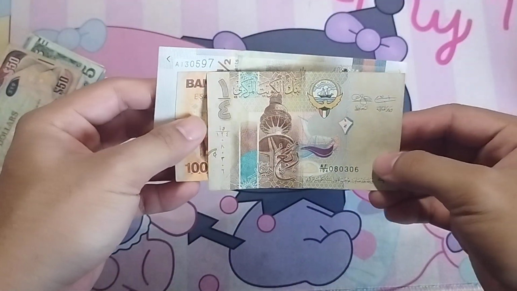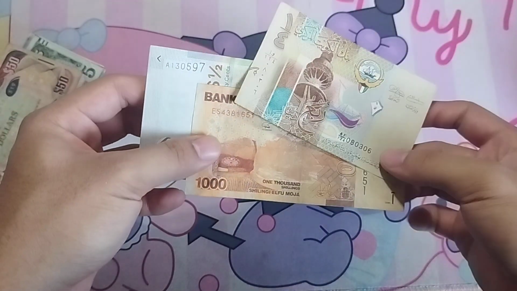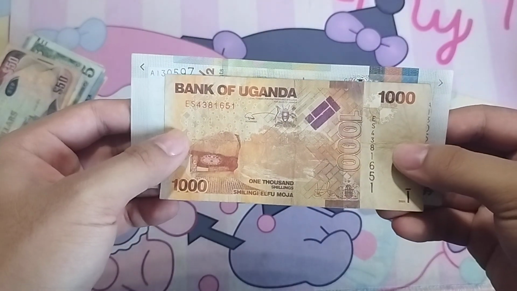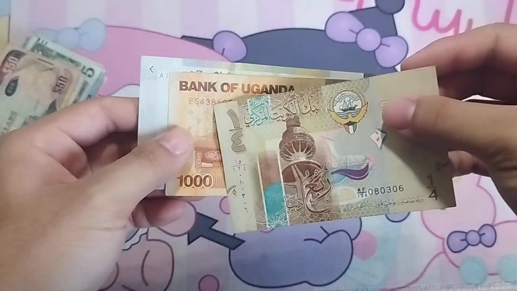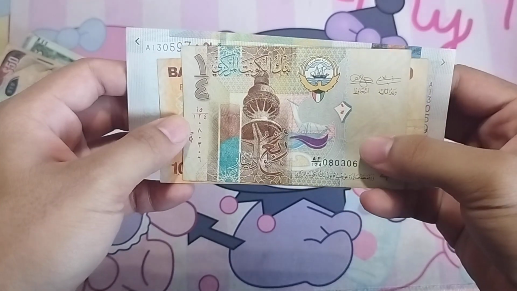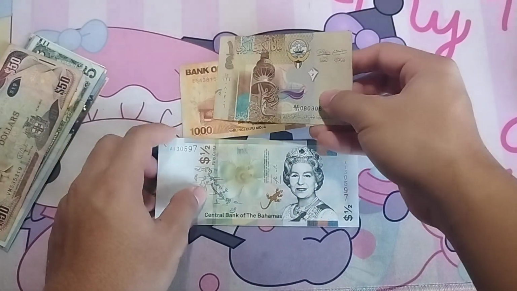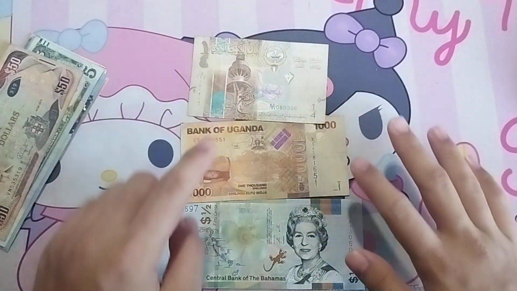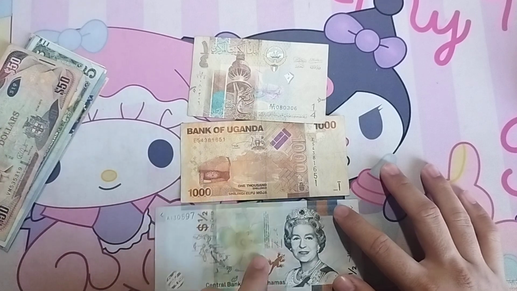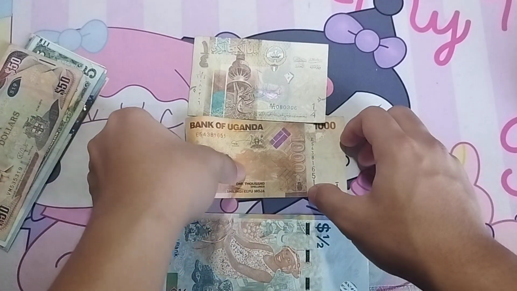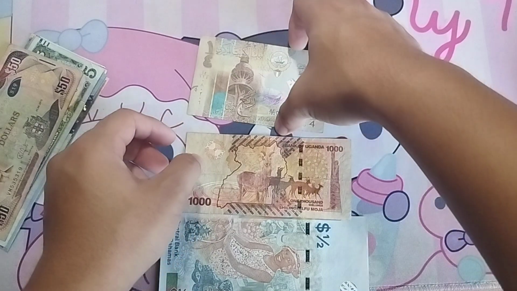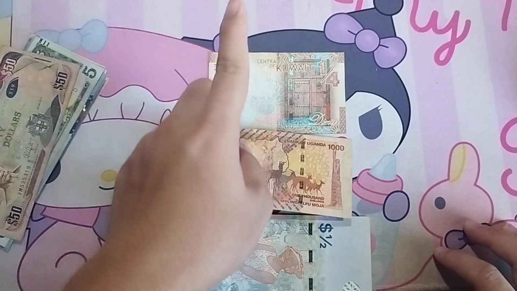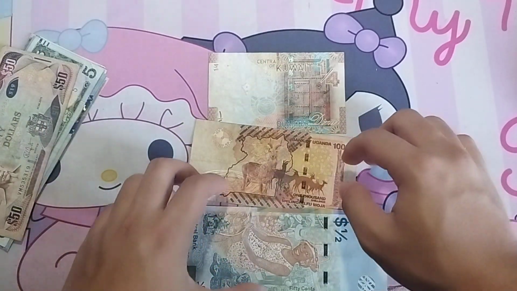These are Kuwait, Uganda, and the Bahamas. So you've seen this in another video from the other day. So what are the similarities about this? Well, if you look closely, you'll be able to see they have this color shifting ink on the front, and in the back they all have a windowed security thread, specifically a color changing one.